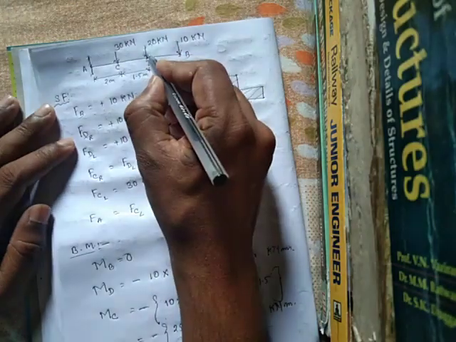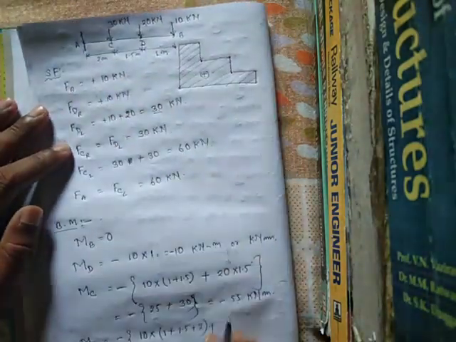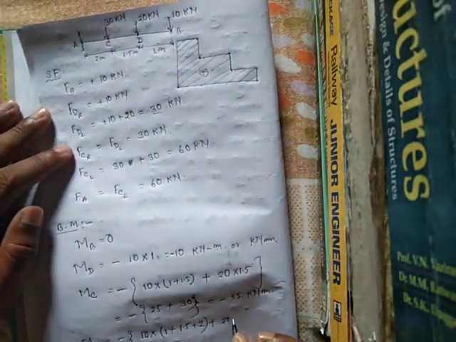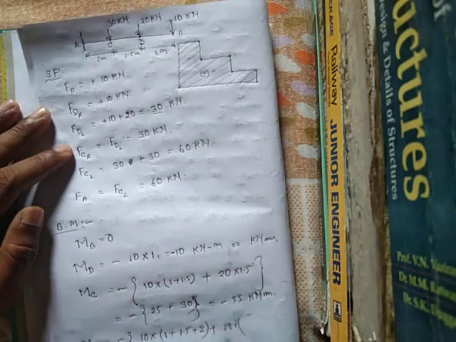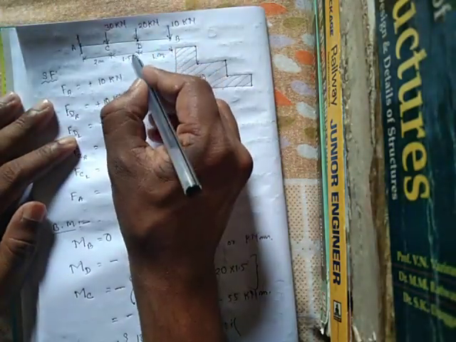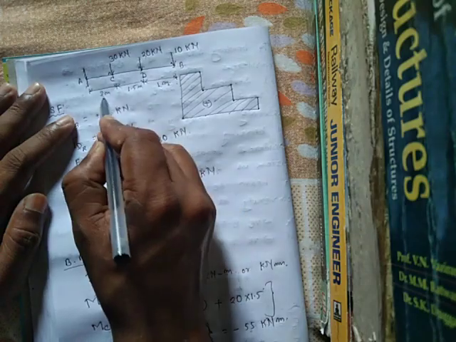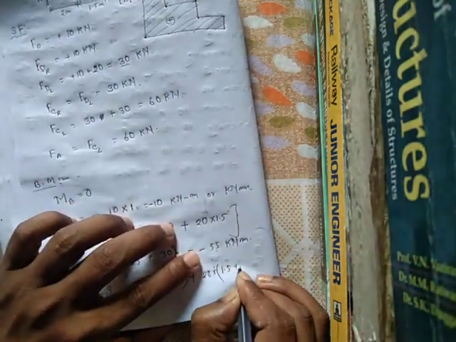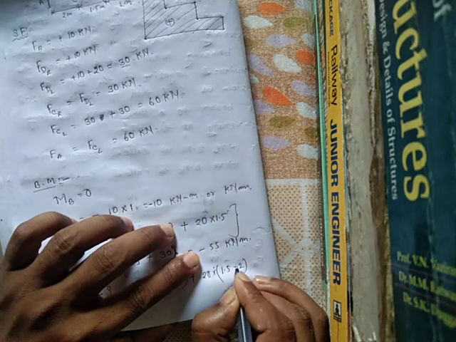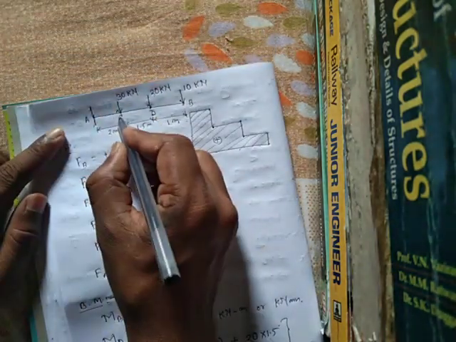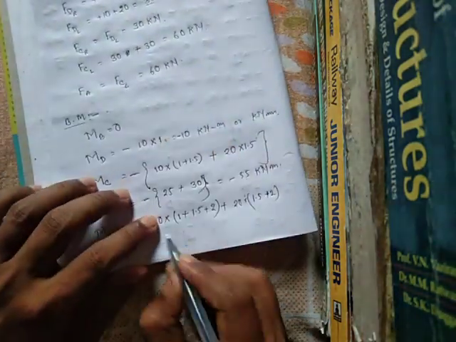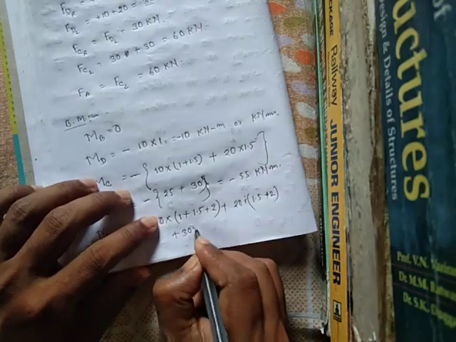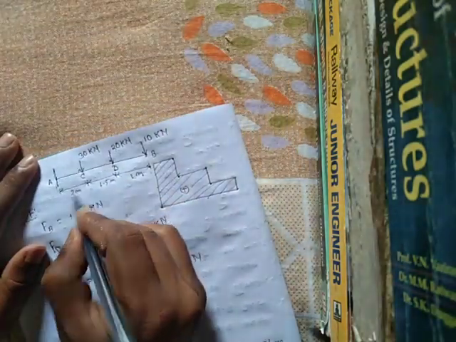For the 20 kilonewton load at point D, 20 into 1.5 plus 2. For the load at point C, 30 kilonewton, 30 into perpendicular distance 2 meter.